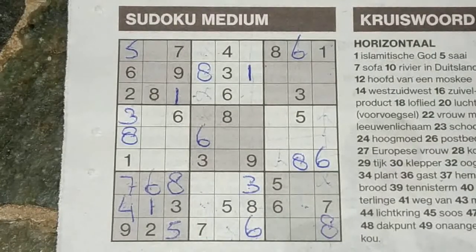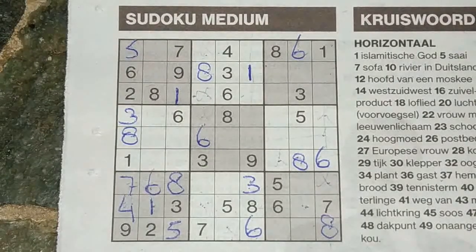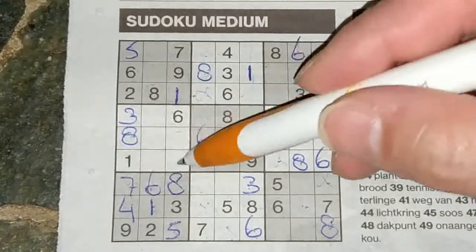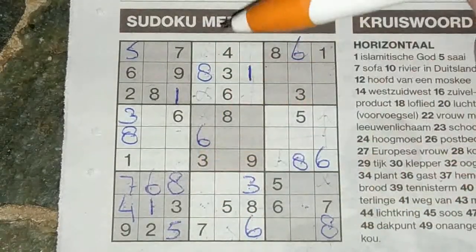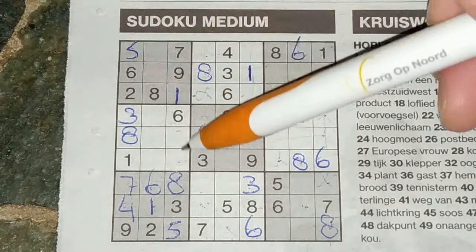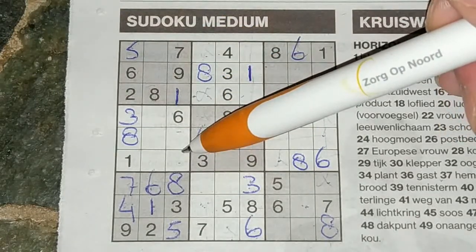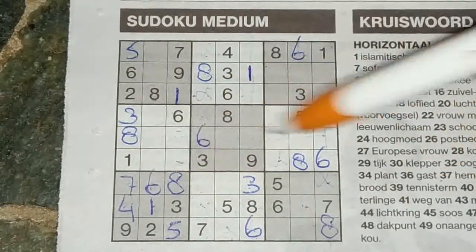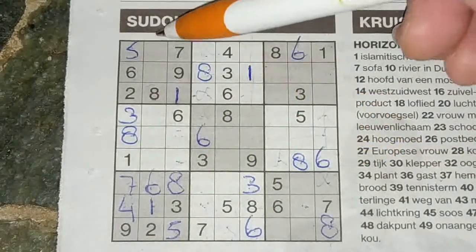Then two missing numbers in the third column. The numbers are 4 and 2, I believe. Yes, 4 and 2. I cannot fill this yet. It's a pair. I need more information.